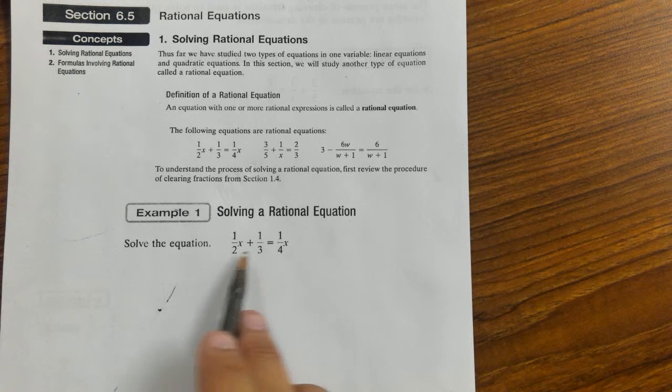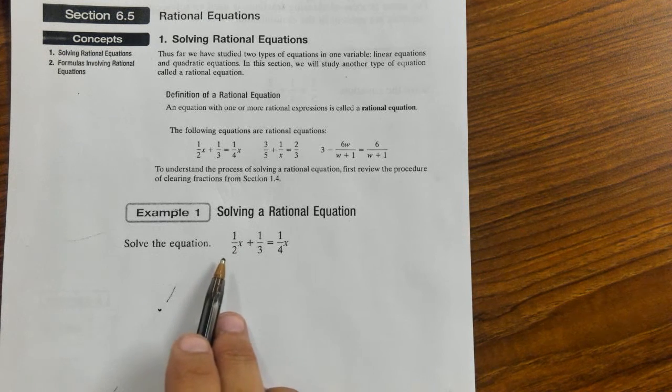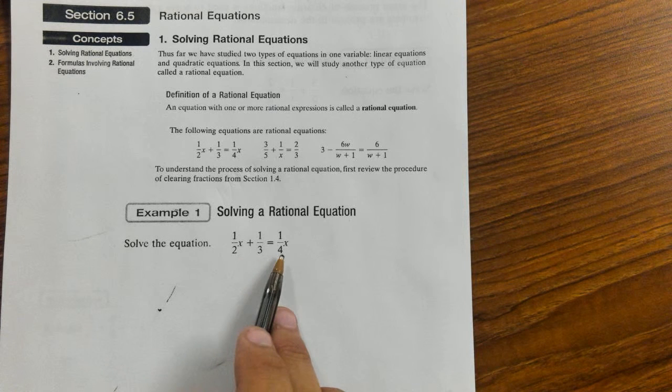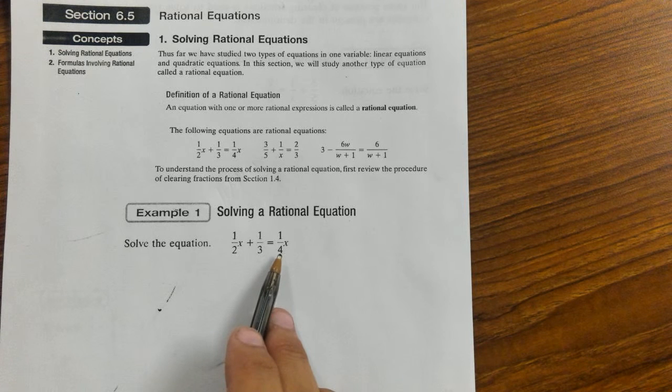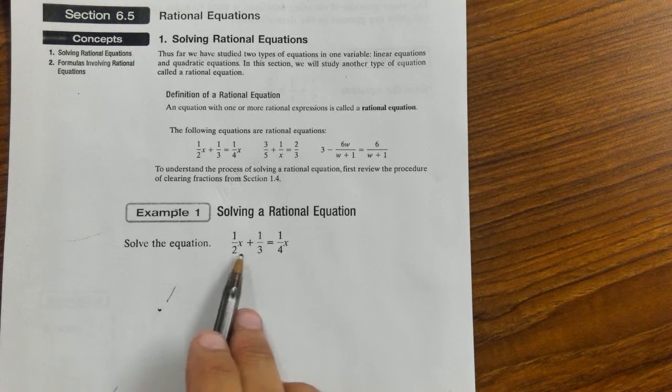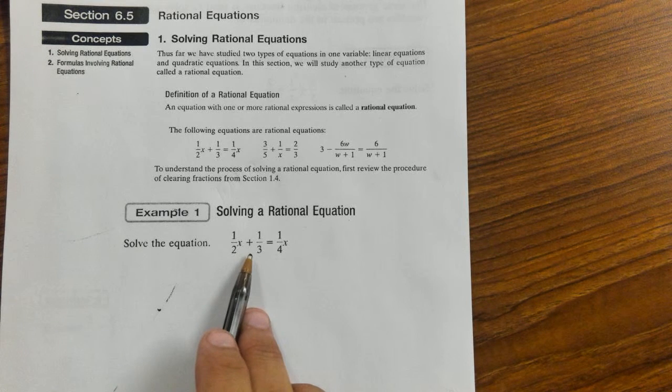In order to solve this equation we need a common denominator, and we're going to look for the lowest common denominator between 2, 3, and 4. Since they're numbers, we can look at the highest number, 4, and look for multiples of that. 4 is a multiple of 2 but not of 3, so we go to 8, which is a multiple of 2 but not of 3, and then 12. So 12 is going to be our LCD.